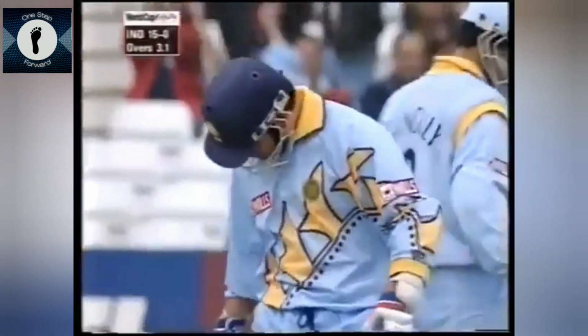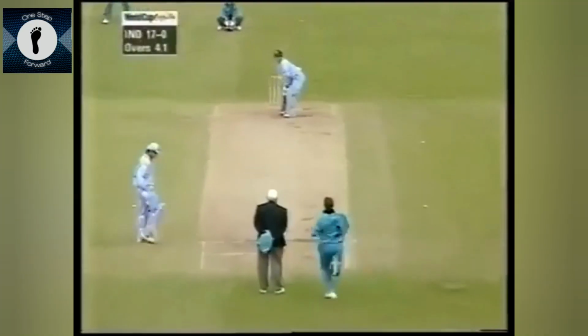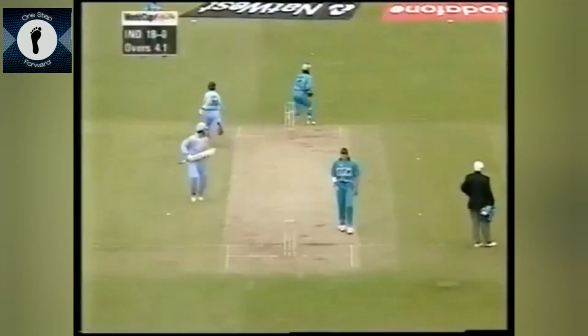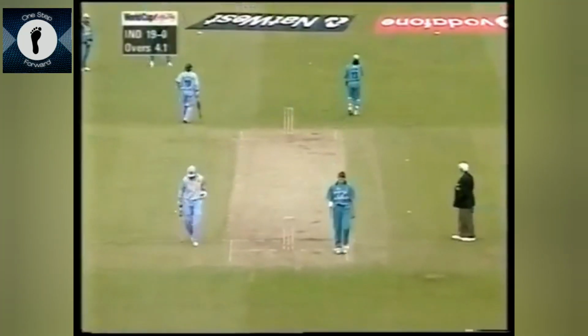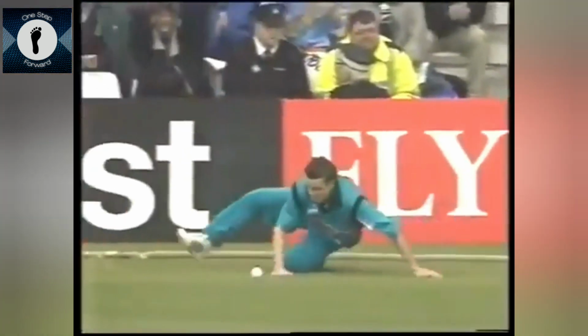First boundary of the morning. Terrific fielding. It's Nash down at fine leg. Lively with the ball, and he's putting in a good performance in the field as well.